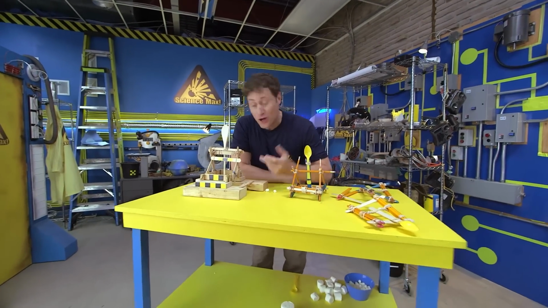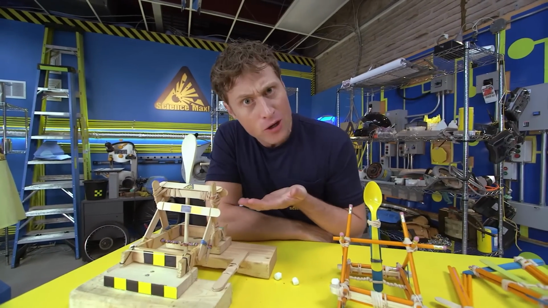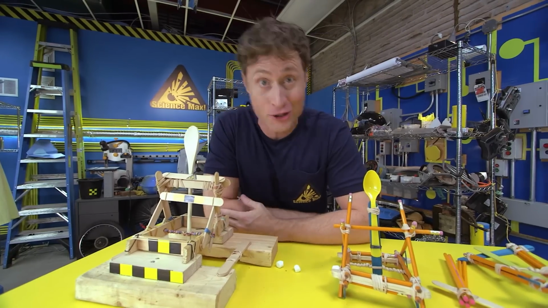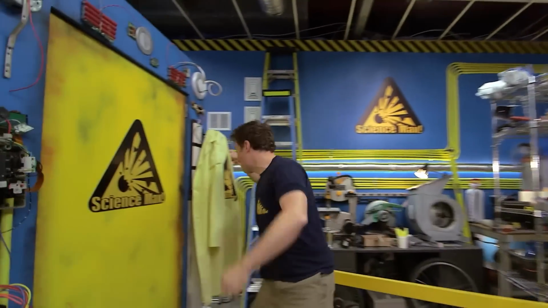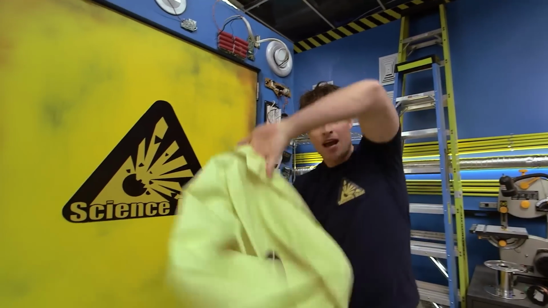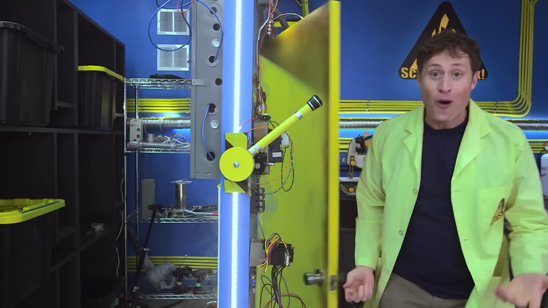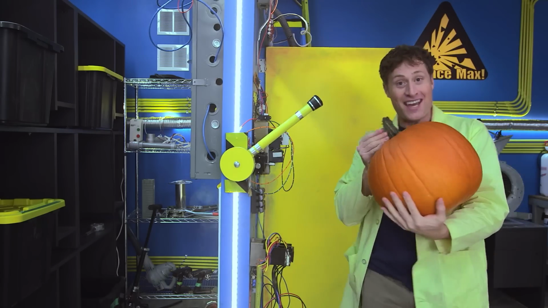Now I know what you're thinking. You're thinking, Phil, is that the largest catapult you're gonna make? Well, of course not. This is Science Max, experiments at large. I'm headed to the Center for Skills Development and Training, and we're gonna max out the catapult so that it's big enough to throw one of these.